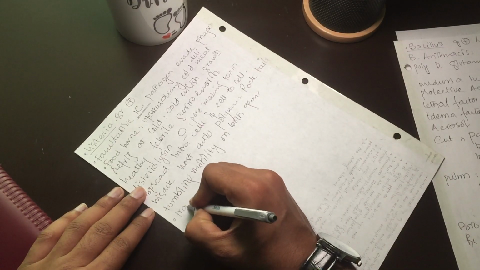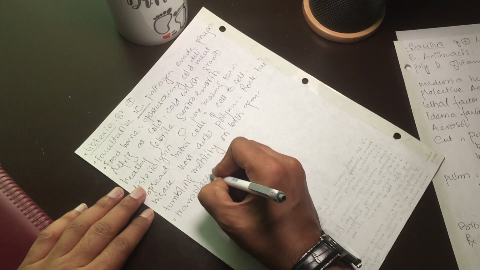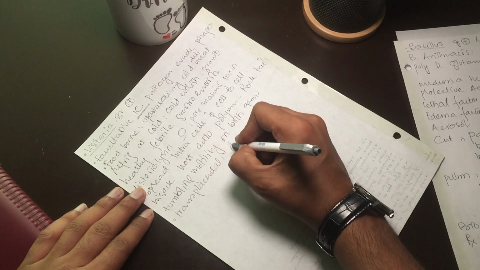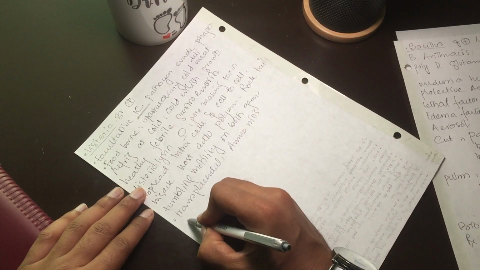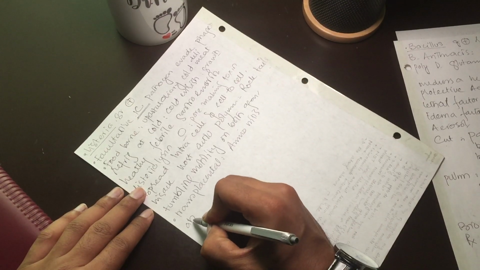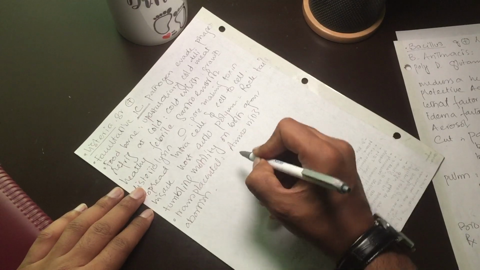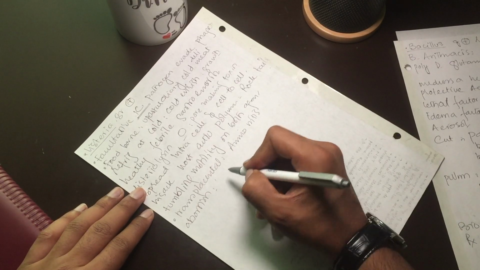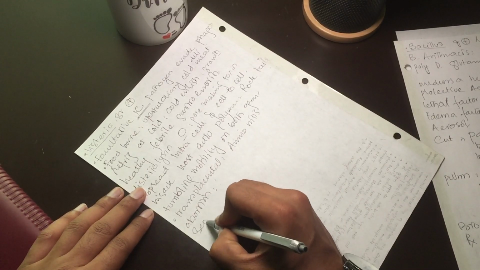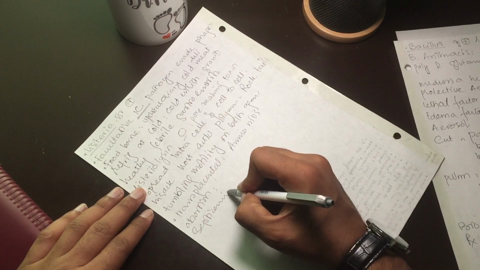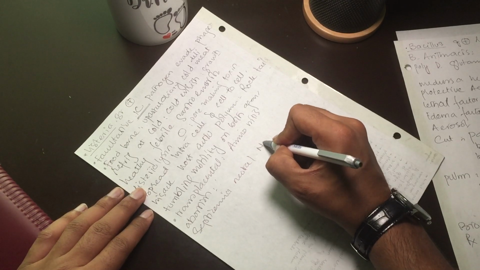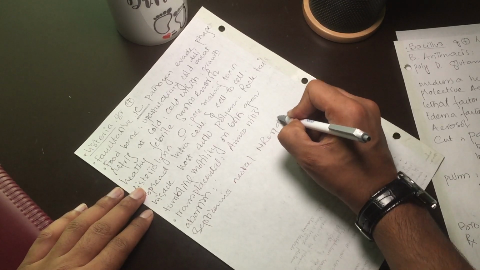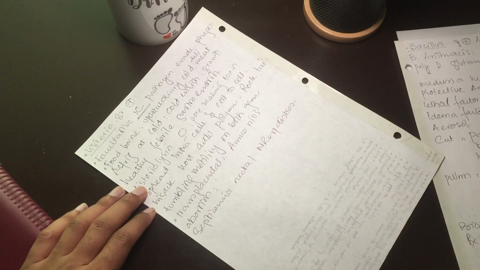Now the mode of transmission from the placenta. When it spreads from the placenta, it can cause amnionitis, it can cause abortion, it can cause septicemia in the neonate, presenting as neonatal respiratory distress.